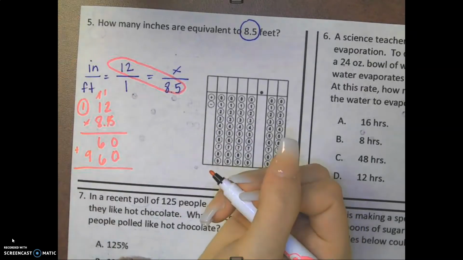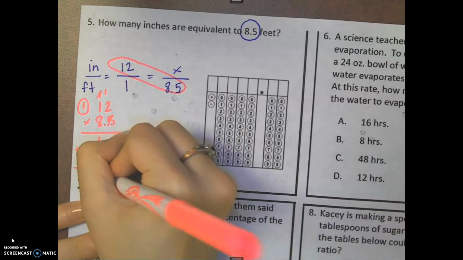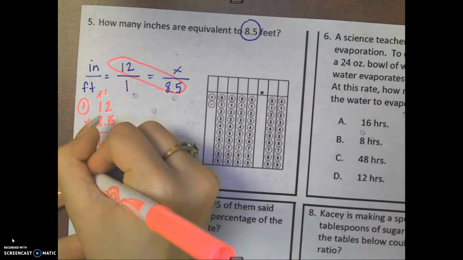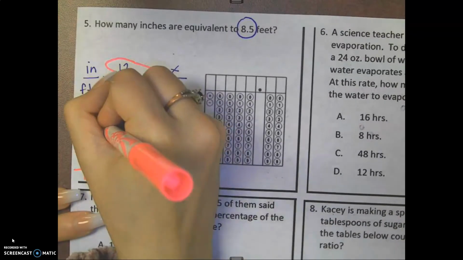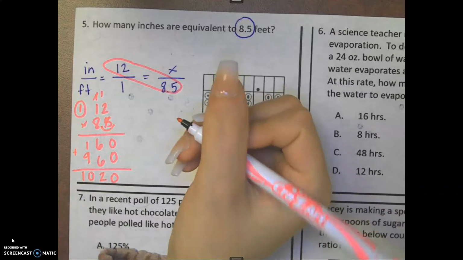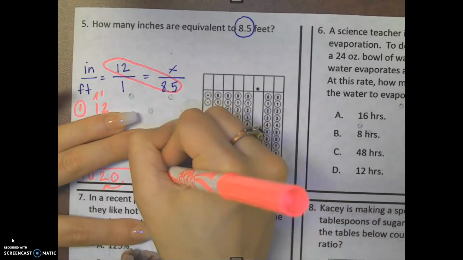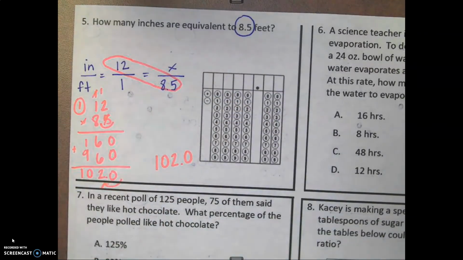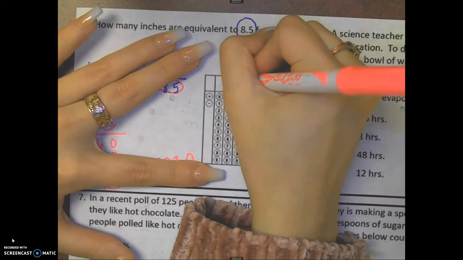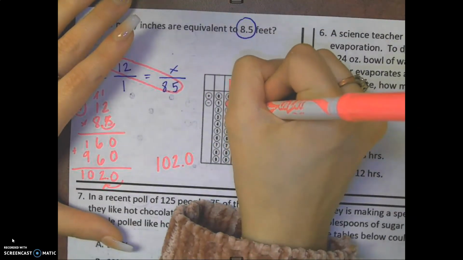And we add, 0 plus 0 is 0. 6 plus 6 is 12, carry the 1. And 1 plus 9 is 10. And then we move our decimal. We can't forget about our decimal. And we get 102.0, which makes it easier for us to bubble in. 102. And it's a positive.